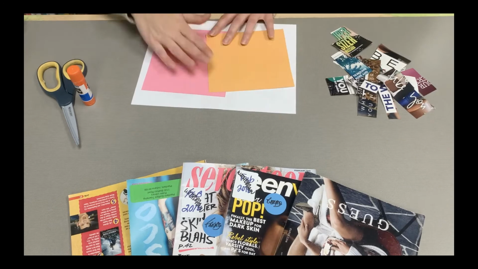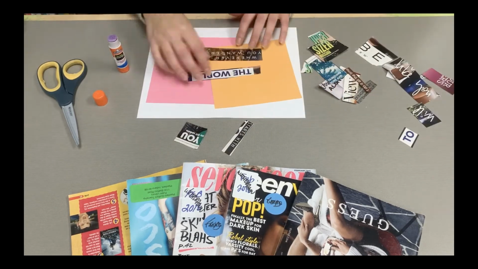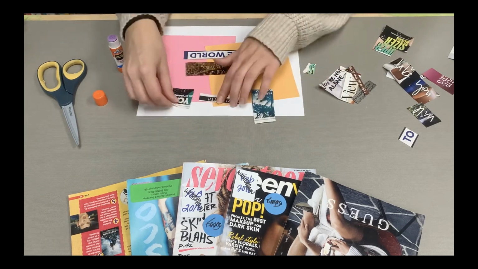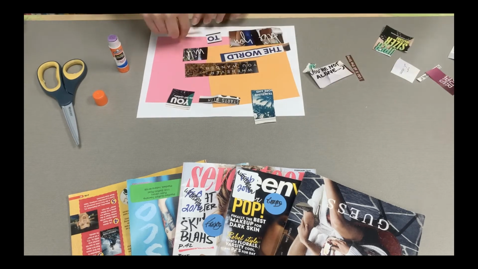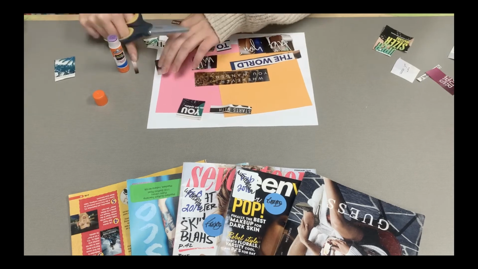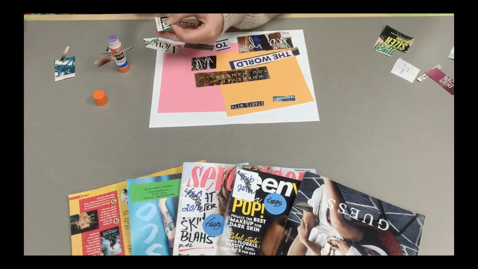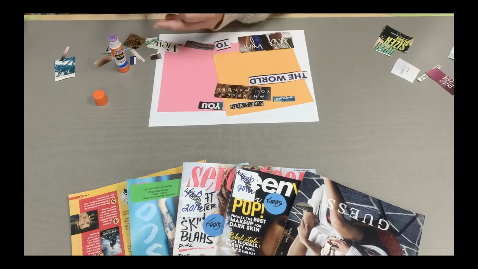Now I'll show you how I created my found poem. The supplies I used were magazines, a piece of paper, scissors, and a glue stick. As you can see, I've already browsed through the magazines and gathered my words to create the poem. I layered different colored paper to create a more pleasing look, but please feel free to use whatever kind of paper you have on hand.